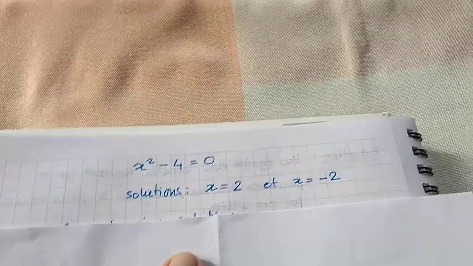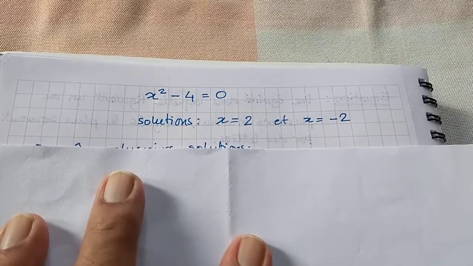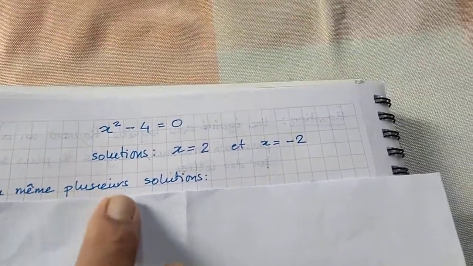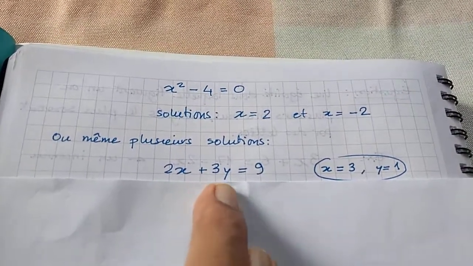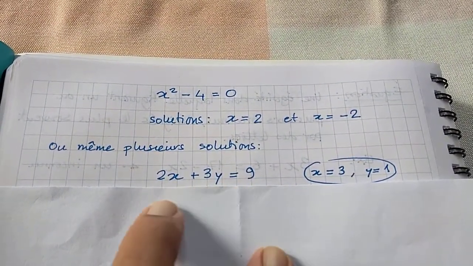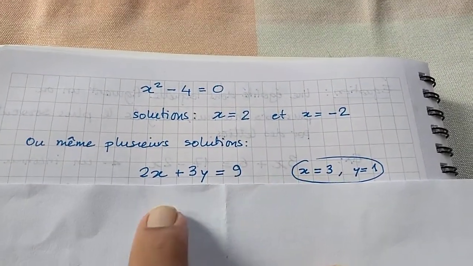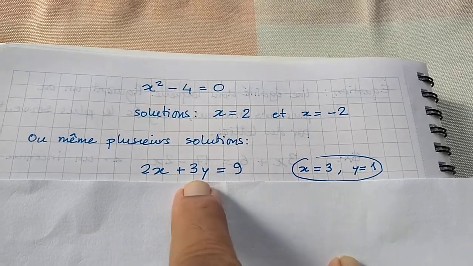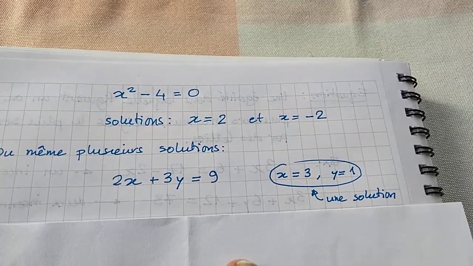So let's see an equation that has an infinite number of solutions, ou même plusieurs solutions. So let's take this 2x plus 3y is equal to 9. This is an equation with two unknowns. So if I put x is equal to 3 and y is equal to 1, you will see that this is a solution. How do I know that?